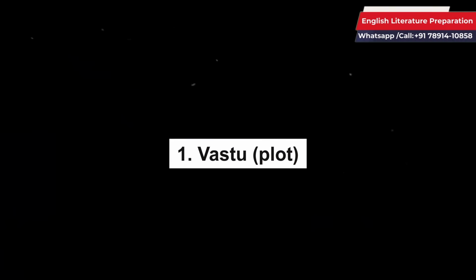Alright, so we don't have to remember all the types of Roopka. That is not important from the UGC-NET perspective or any other competitive GATE perspective. Alright, but the important thing you have to remember is these 3 points: Vastu, that is also known as plot; Neta, that is known as hero; third one is Rasa, that is known as emotions and sentiments.